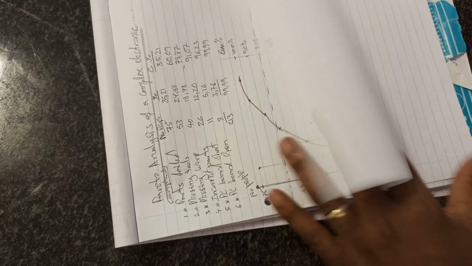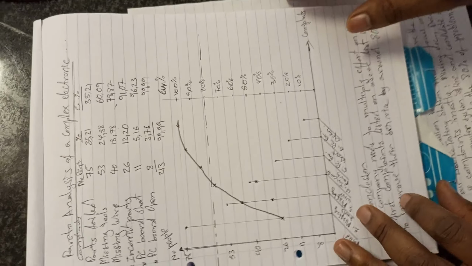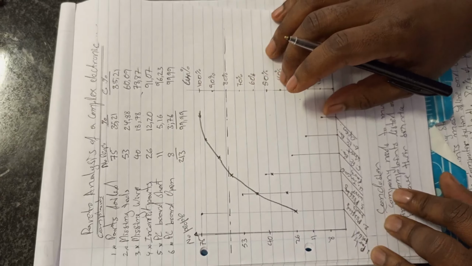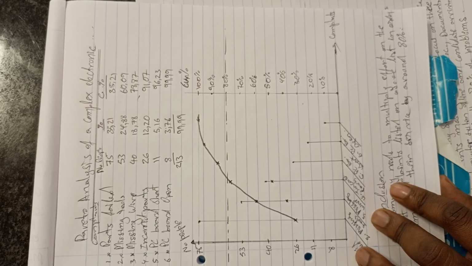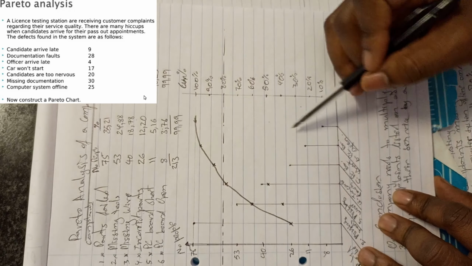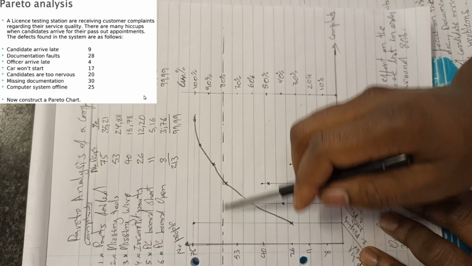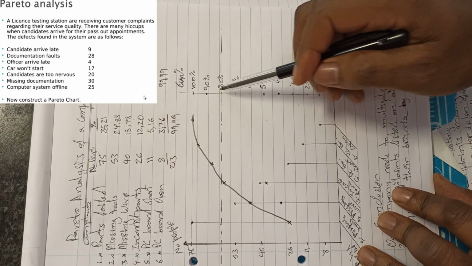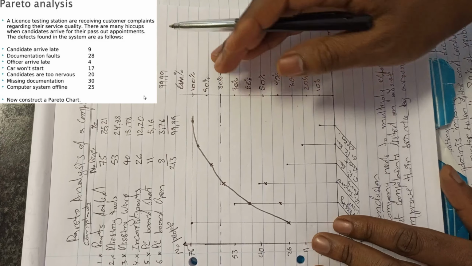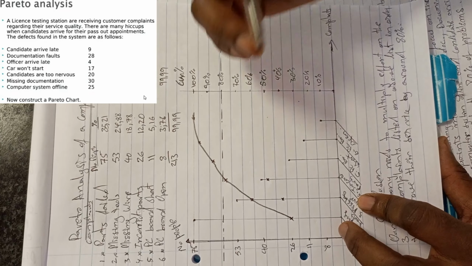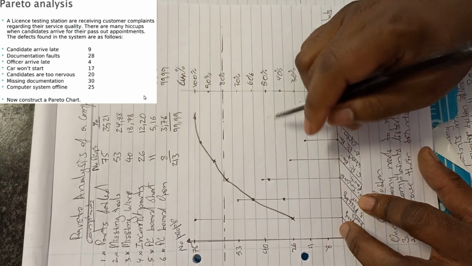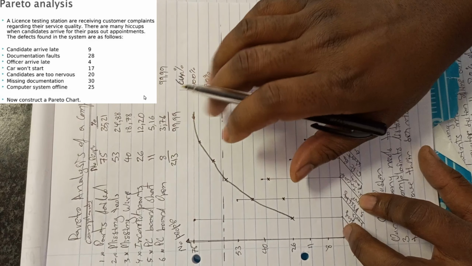Right. So here in front of you, you have this chart here, right? So I'm going to bring a problem in front of you. With this problem, we are going to construct this chart and we're going to see the 80% that need to be solved. So Pareto analysis has a lot of facets, and in here, we are going to see how to improve the quality of our service using the Pareto analysis. So let's go for it.